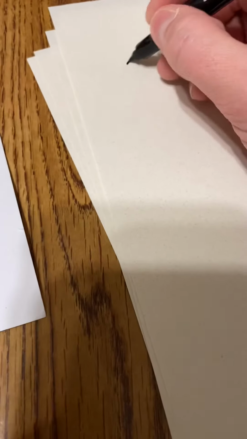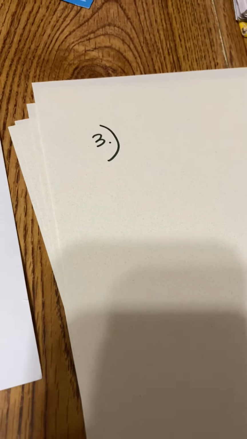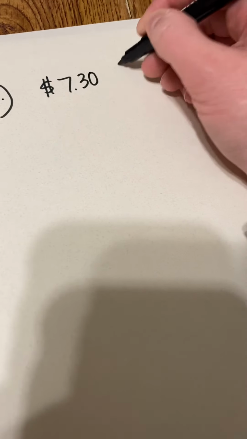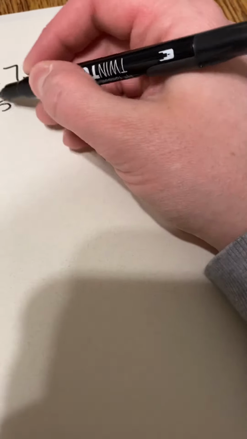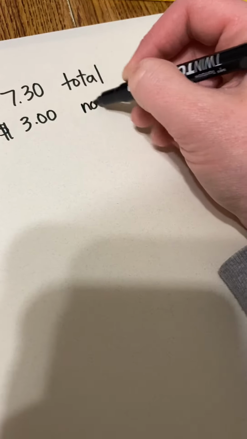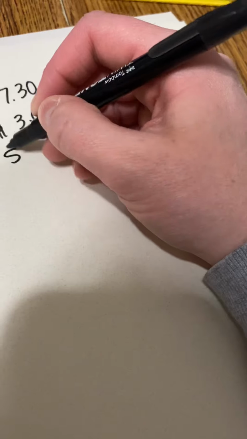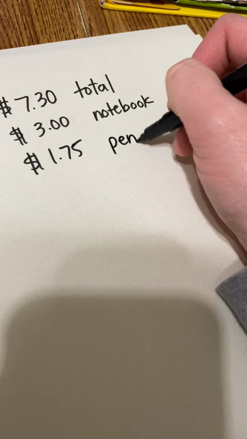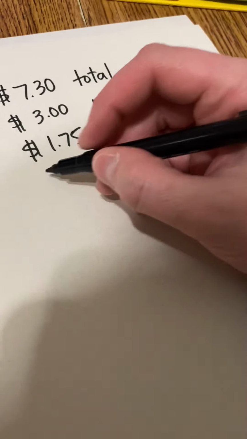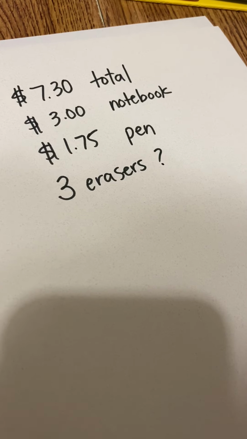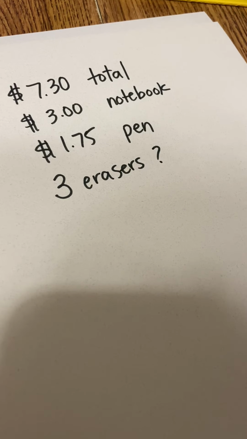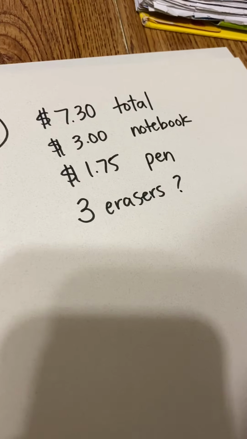Number 3 is a little bit trickier, but it says Sophia spent $7.30 for school supplies. Oh, $7.30. That was her total. Okay, she spent $3 for the notebook, and $1.75 for a pen. And then she bought 3 erasers. And that's what we don't know. And it says if each eraser had the same cost, how much did she spend for each eraser?